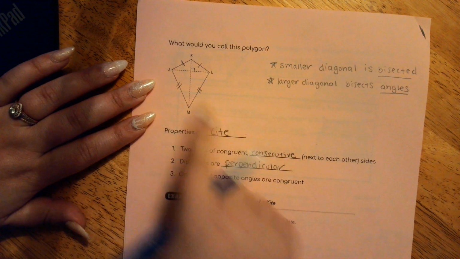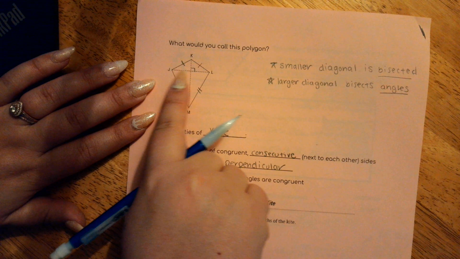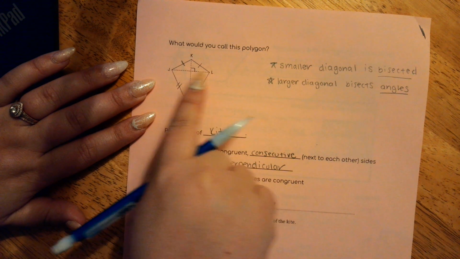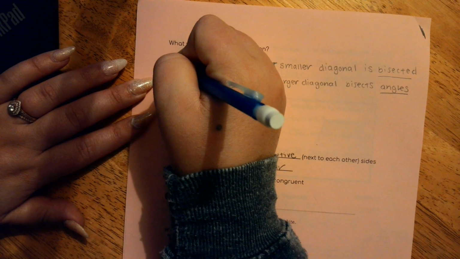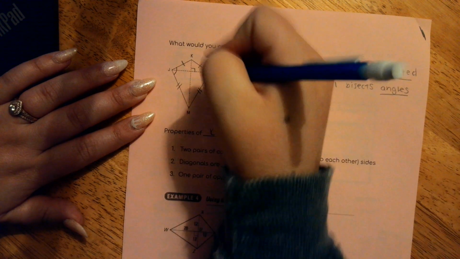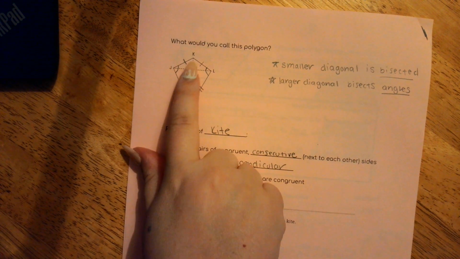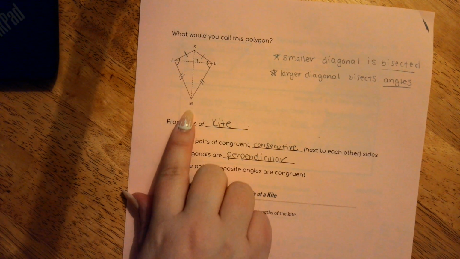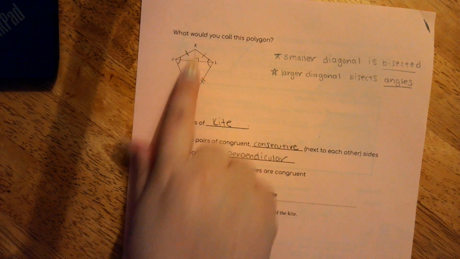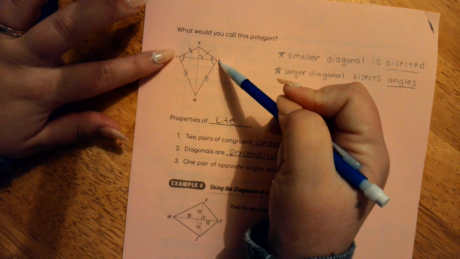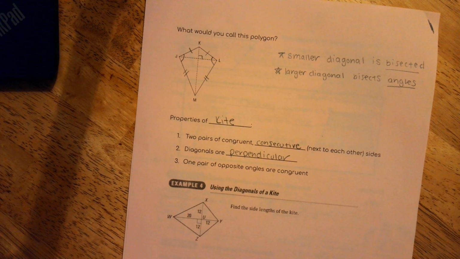That is always going to be the angles that the smaller diagonal touches. So this angle would be congruent to this angle, because if you notice, this angle looks a lot bigger than this angle at the bottom. So there's no way these are ever going to be congruent. It's always going to be these angles here.